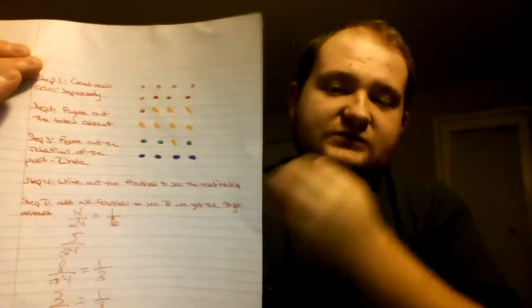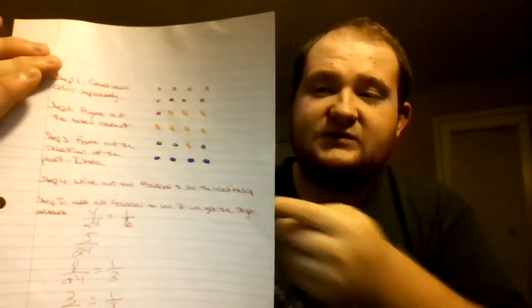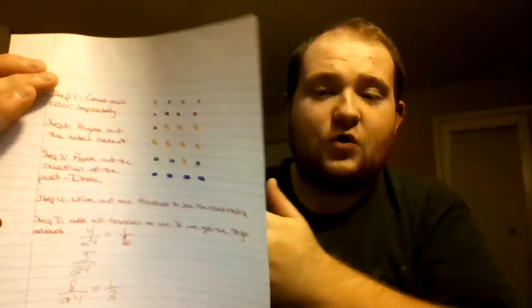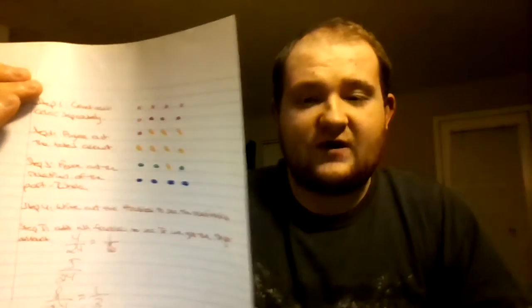Now, why is this relevant? This is relevant to our lesson today because we are now trying to figure out our fractions, parts to a whole, which is equivalent to what a fraction is.